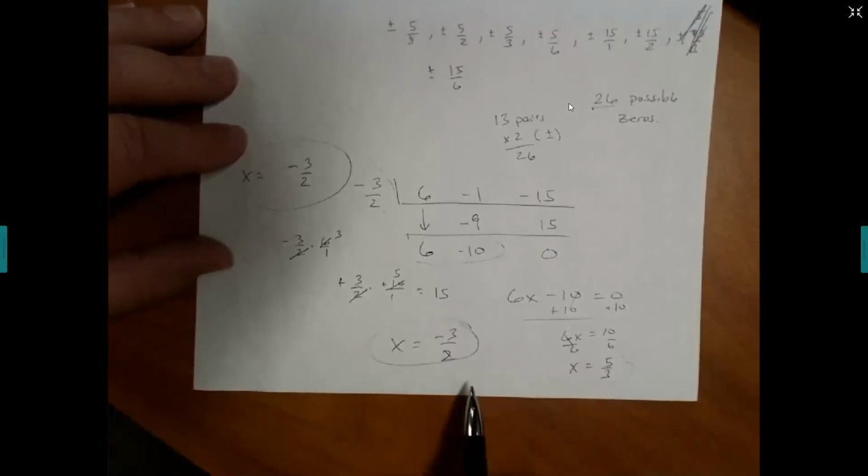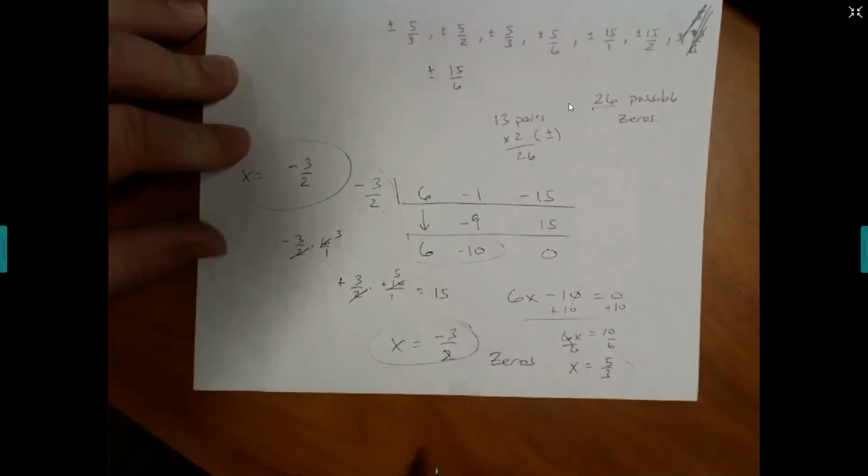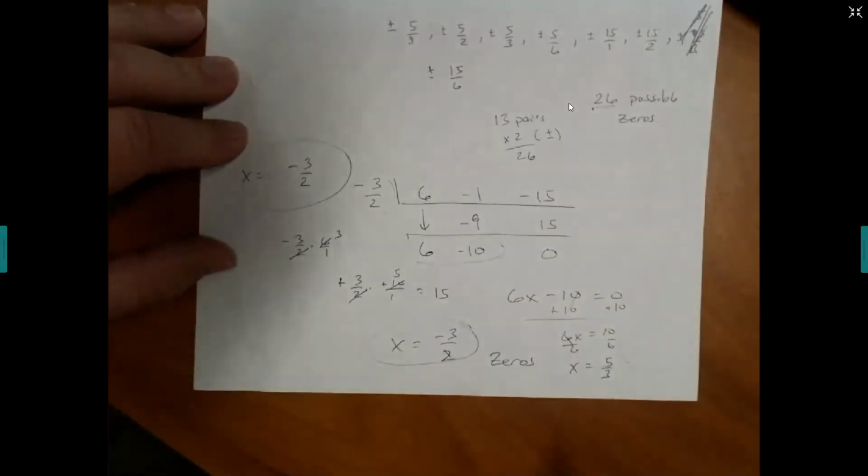But are those our factors? No, those are the zeros. If we plug them into our equation, we get 0 as an answer.